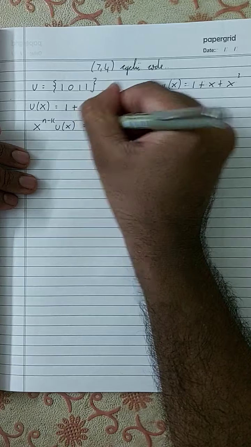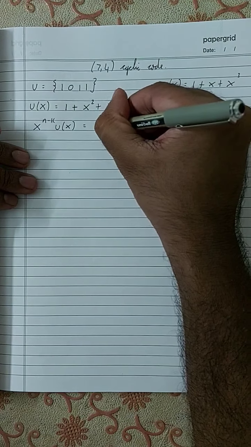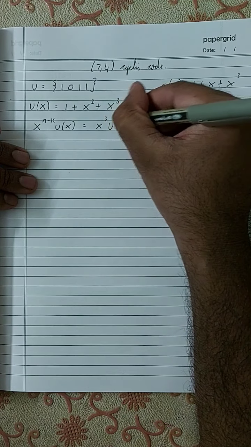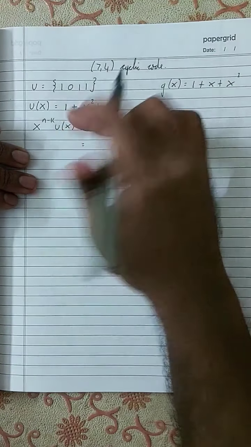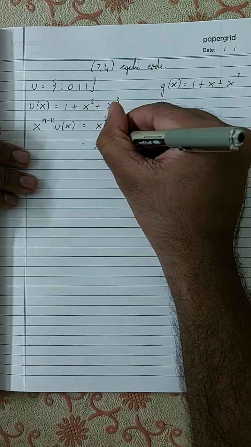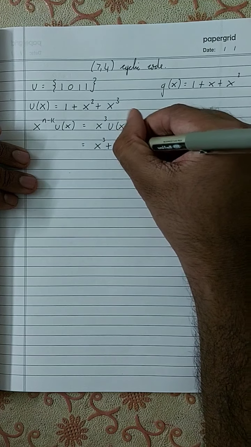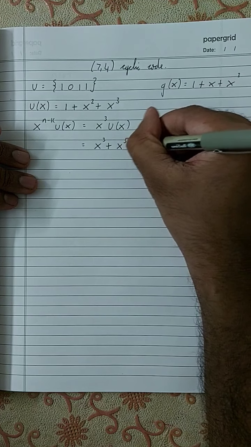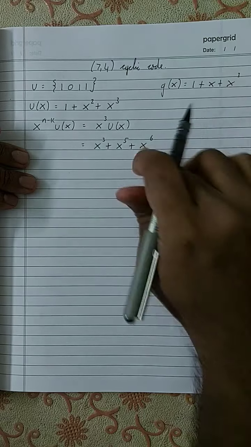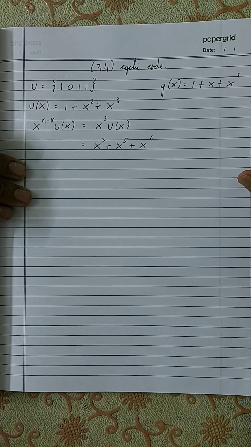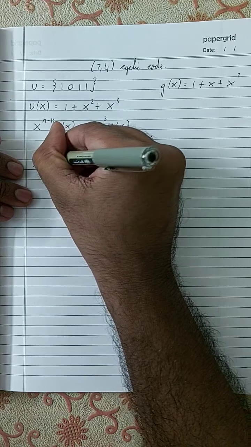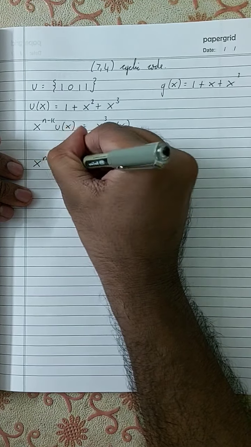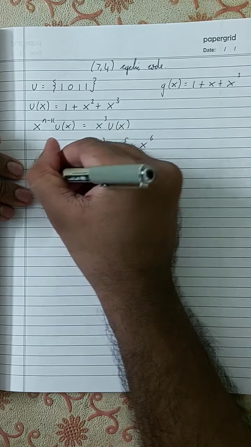So which means that here n is equal to 7 and k is equal to 4, which means I need to multiply x cube with u of x. So if I multiply x cube with u of x, what will I get? I will get x cube plus x raised to 5 plus x raised to 6. Okay, and then what I'm going to do is divide x raised to minus k u of x with g of x.